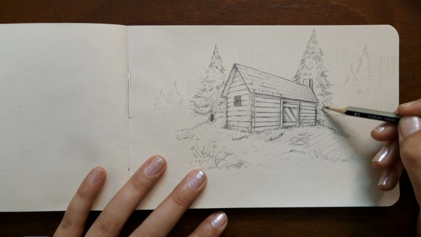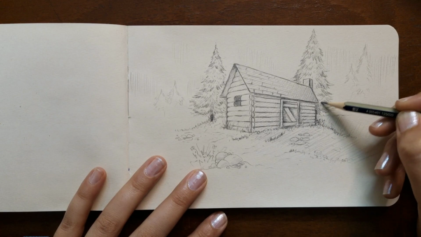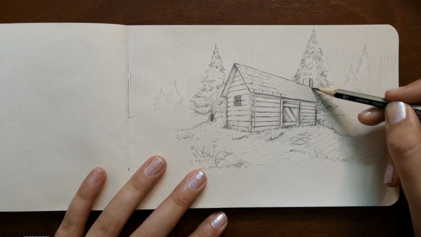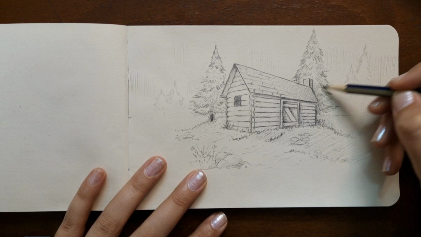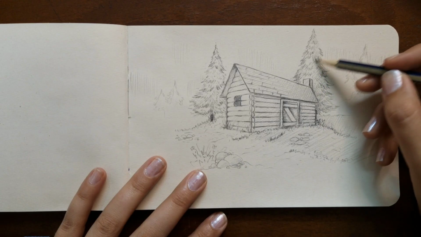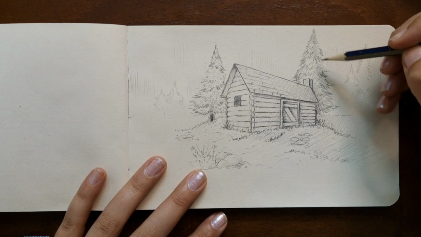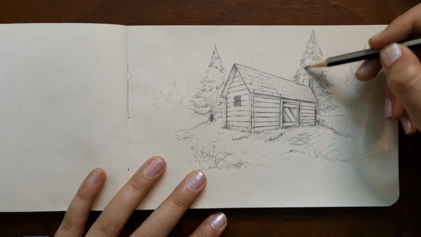Darken the leaves in this area that are right behind the house because the cottage is blocking even more light from reaching them. Paying attention to small details like this will really make your drawing look more natural. Feel free to vary the direction of your shadow lines a bit to give your shadow some nice texture.